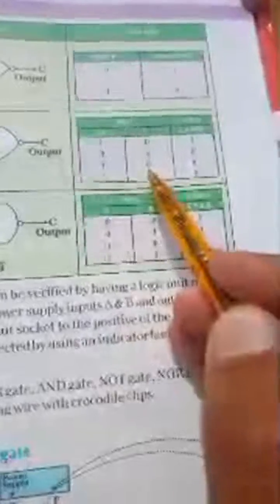You understand? If we provide input A as 1 and B as 0, if we add these two, this will become 1, but if we invert this one, this will become 0. If we provide A as 1 and B as 1, if we sum these two digits, it will become 1, but if we invert the 1, this will become 0.